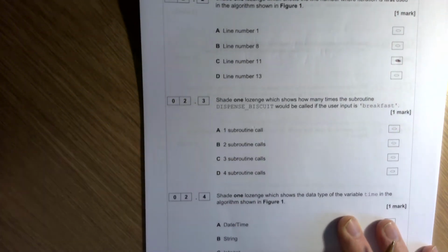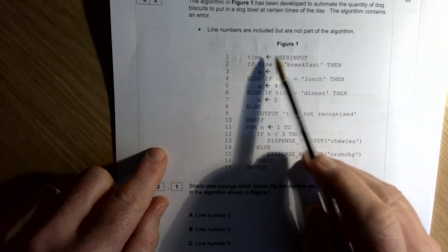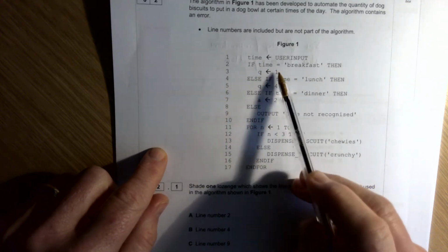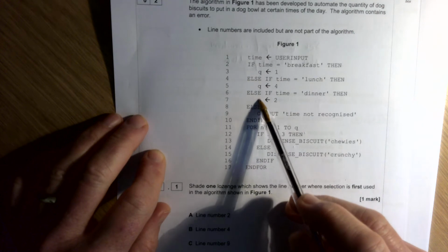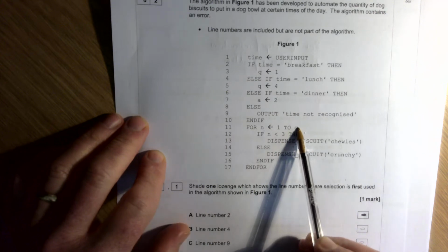Moving on. Now, you've got to start thinking about these dispense biscuit calls. Shade 1 lozenge, which shows how many times the subroutine dispense biscuit would be called if the user input is breakfast. So let's go back and look at this. If time equals breakfast, so when they typed it in, when we assigned the value to time, it was breakfast. If time equals breakfast, Q is assigned the value 1. So we can ignore all this stuff because we've dealt with the if. So Q is 1. For N is 1 to Q. Q is 1. So we're going from 1 to 1. And that's not very far, is it?